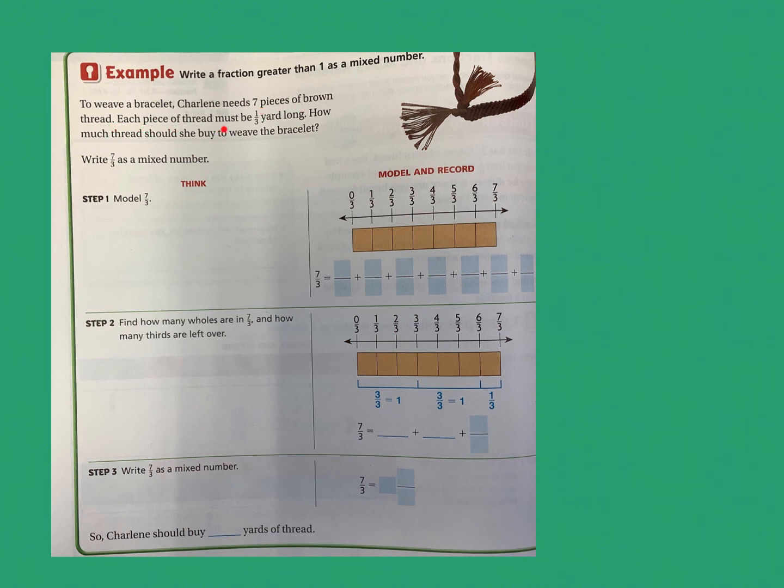Each piece of thread must be 1/3 yard long. How much thread should she buy to weave the bracelet? So this time they gave us an improper fraction, which, when we see that bigger number above the smaller number, we know that there's more than 1 whole piece. They want us to write it as a mixed number so we can really visualize how many whole pieces we have and how much of it is left as a fraction.